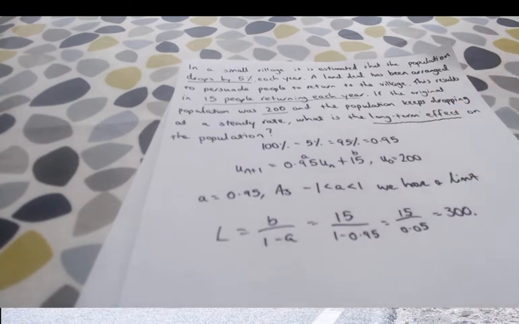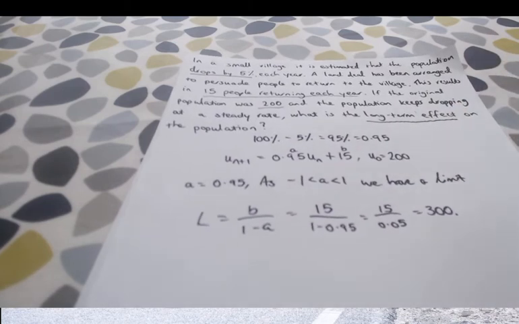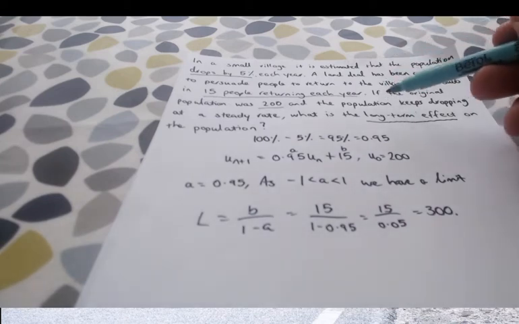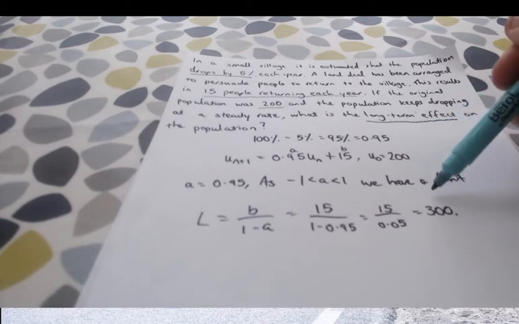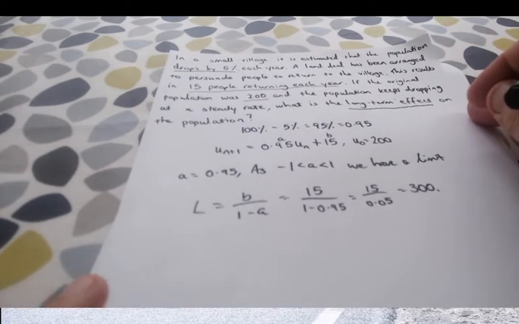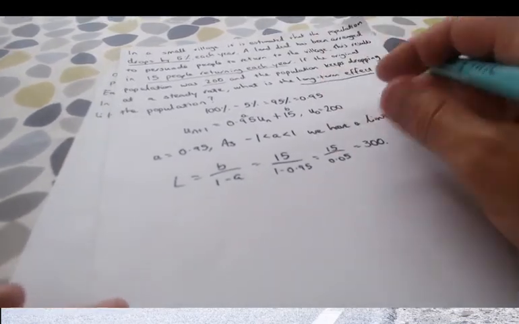Now, because this is a question in context, I cannot just leave my answer as 300. I need to try and relate it back to the question. So the question is about the population of a village. And what we've just worked out is if we keep doing this year after year after year, we will eventually reach 300 and the population will stay at 300. So you just got to write a wee sentence to try and communicate that to the teacher. Okay?